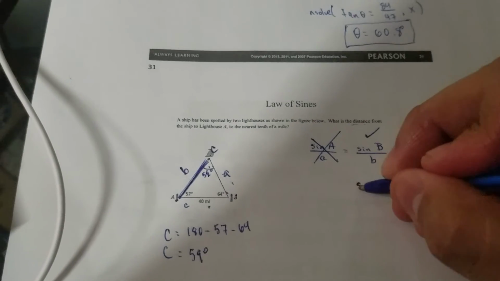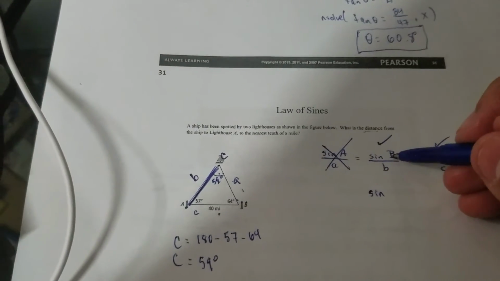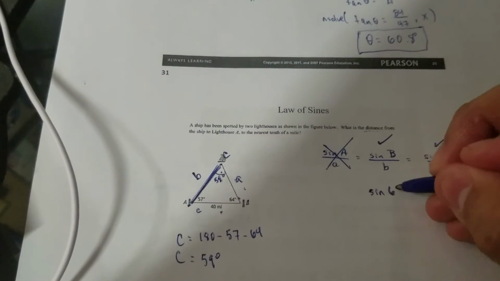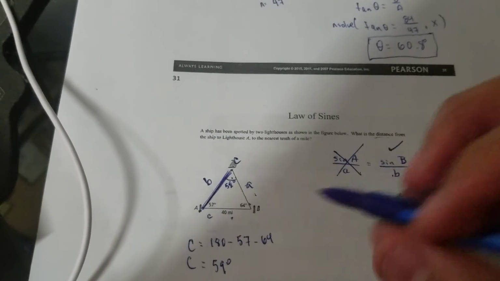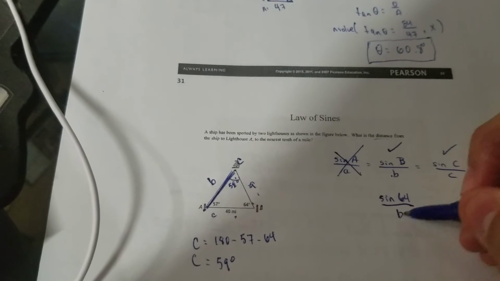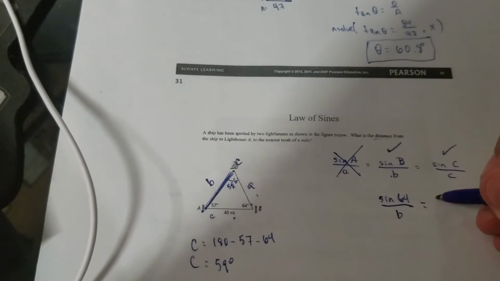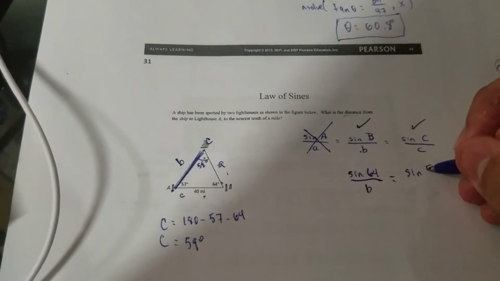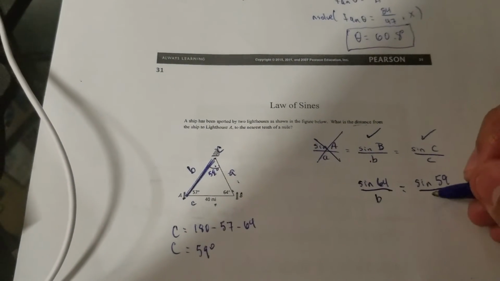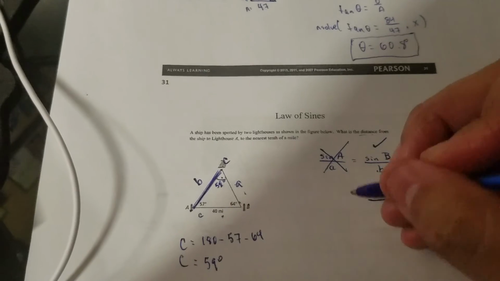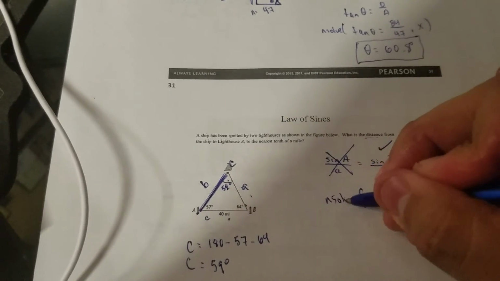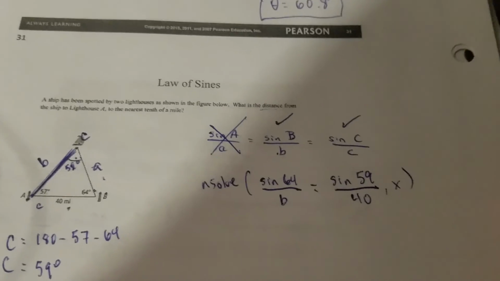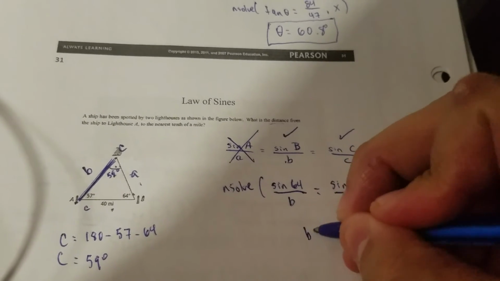So I start to plug in my numbers. So sine B, so my angle for B is 64, over my B, which I don't know, okay, equals sine for angle C, which I just found out was 59 degrees, and the side is 40. So I would use NSolve for this problem again. So this is it right here, and I solve for little b.